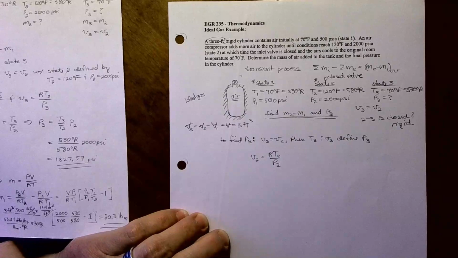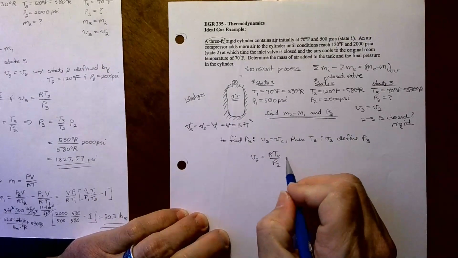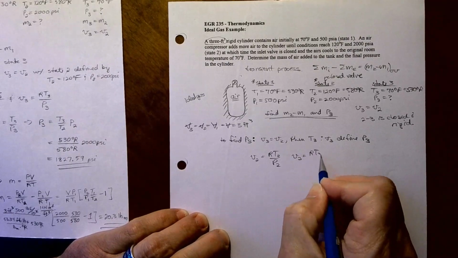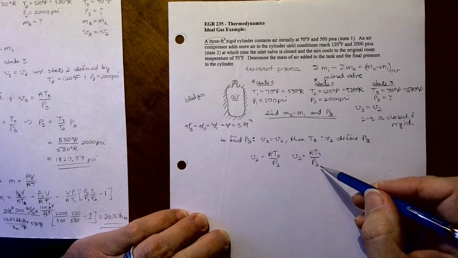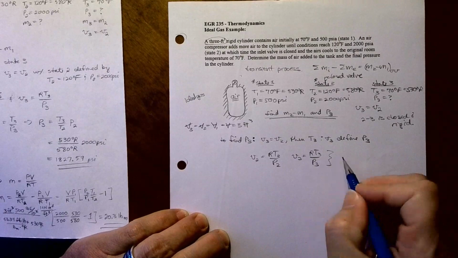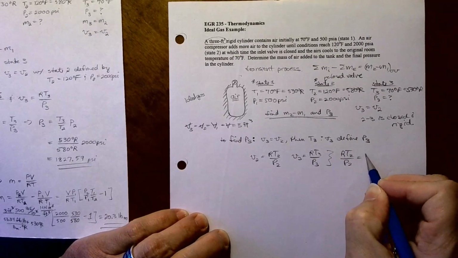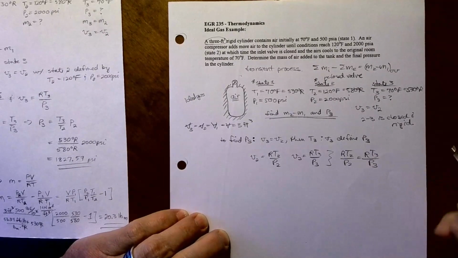We can just calculate that and come up with a number, but rather than doing that, oftentimes we can just recognize that V3, which is also RT3 over P3 using the same ideal gas equation, and remember that these two are equal, so we can set those two equal. RT2 over P2 is equal to RT3 over P3.